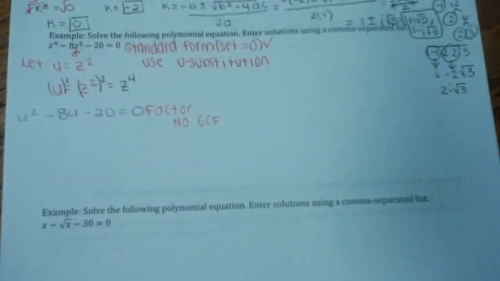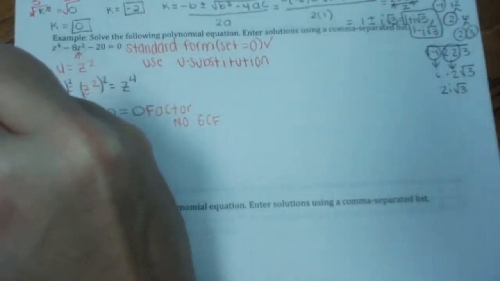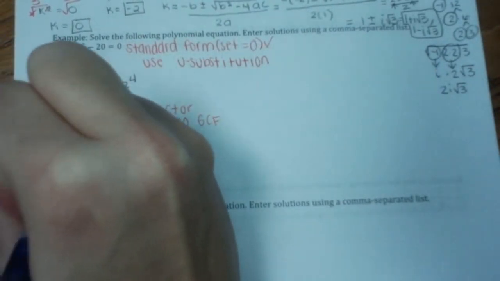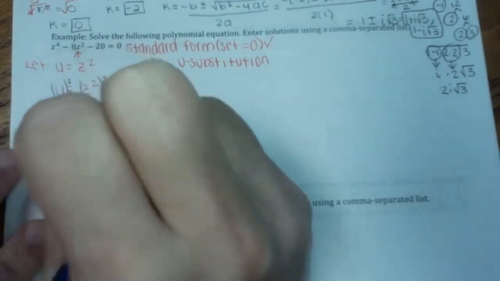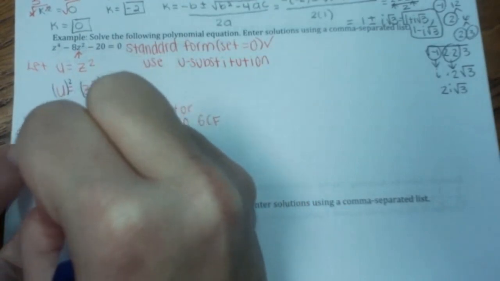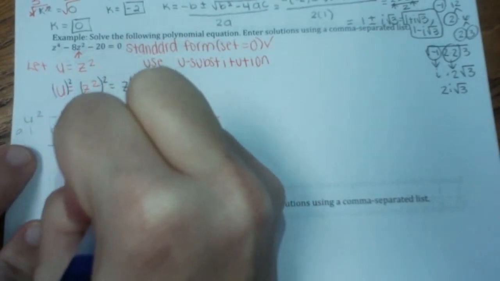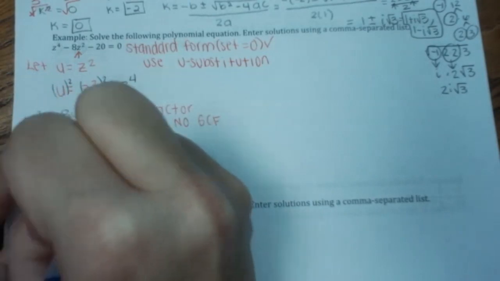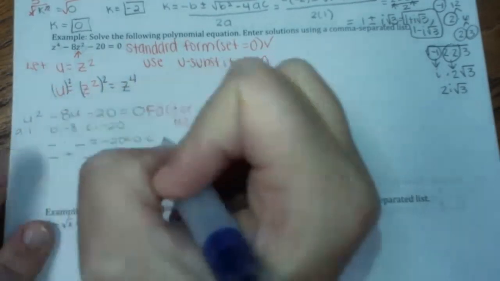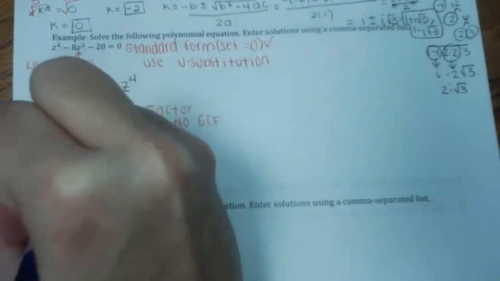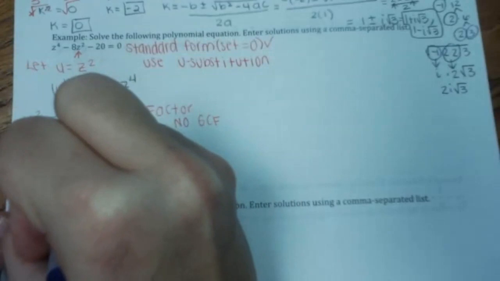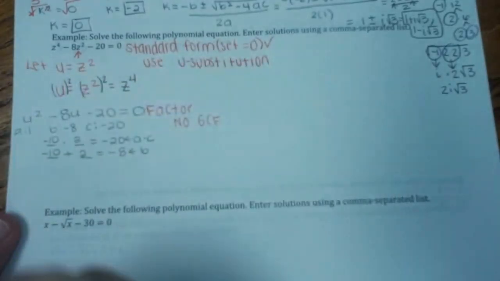u squared minus 8u minus 20 equals 0. There's no GCF. A in front of u squared is going to be positive 1. B in front of u is going to be negative 8. C out by itself is negative 20. So we're looking for two numbers that multiply together to give us a times c, 1 times negative 20, which is negative 20, and the same two numbers to be added together to give me b, which is negative 8. Negative 10 and positive 2. Negative 10 times positive 2 is negative 20. Negative 10 plus positive 2 is negative 8.